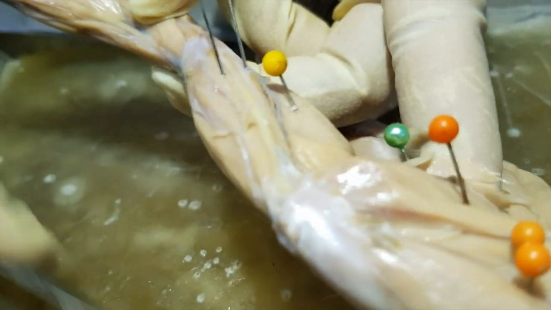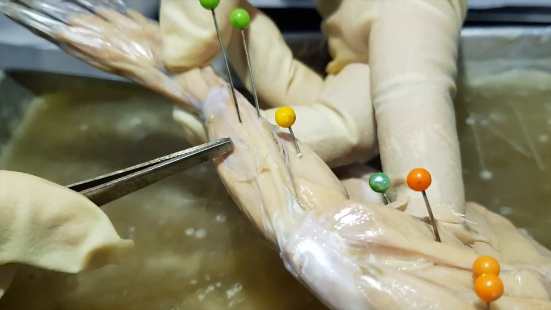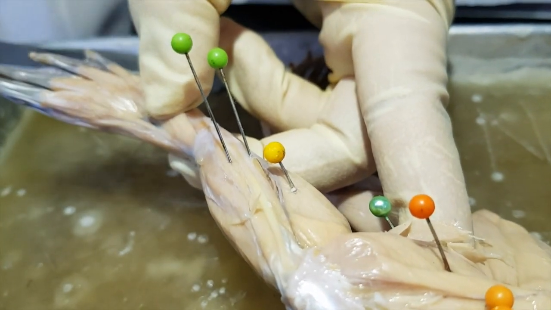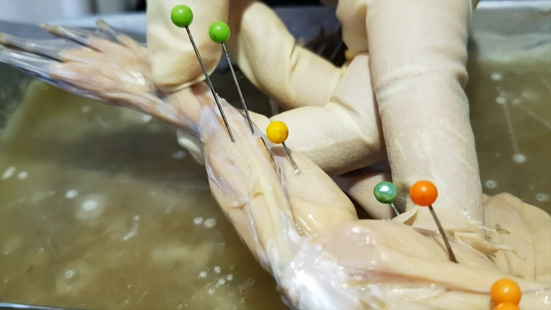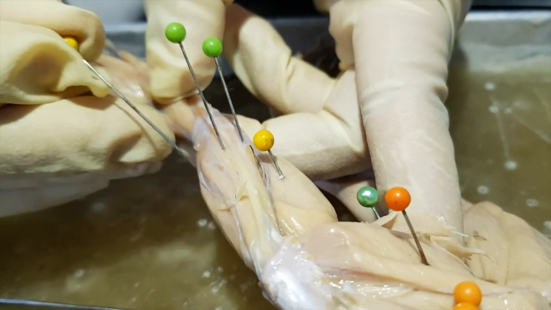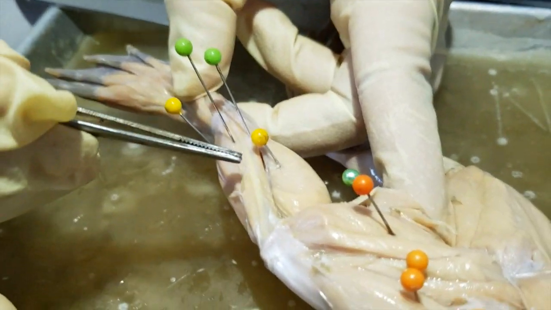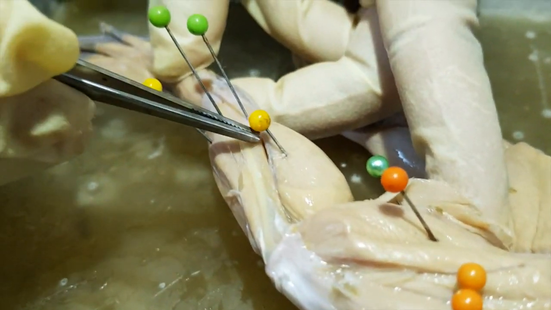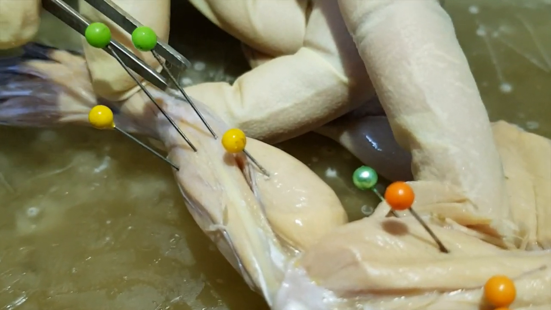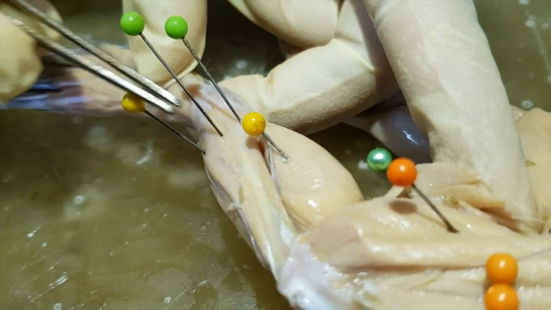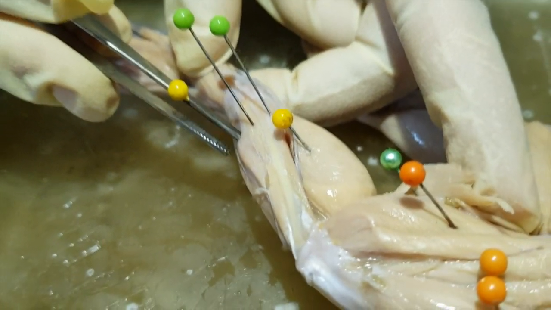And this muscle on the posterior side, on the side of the extensor cruris, is the tibialis anterior. So the basis is the tibia bone. In between is tibialis posterior. This is the tibia bone, this is extensor cruris, and then this is tibialis anterior. Okay?